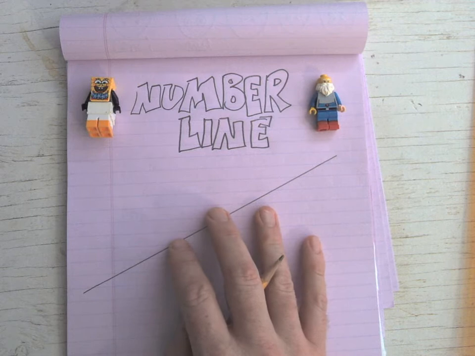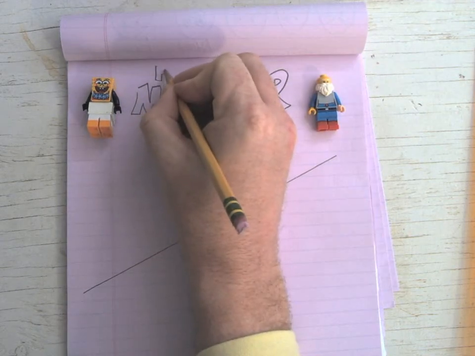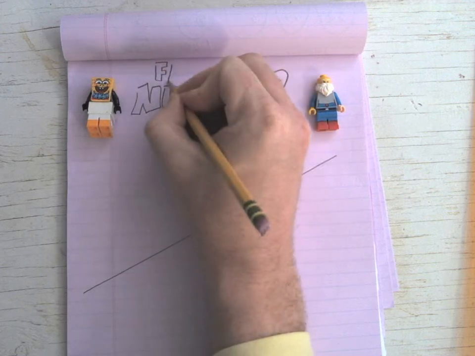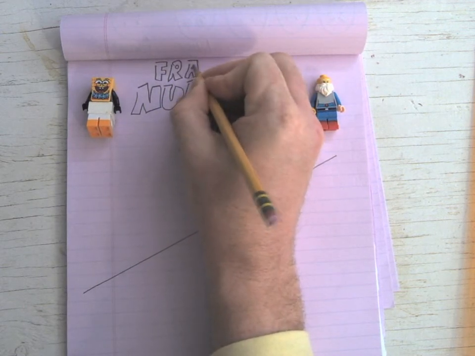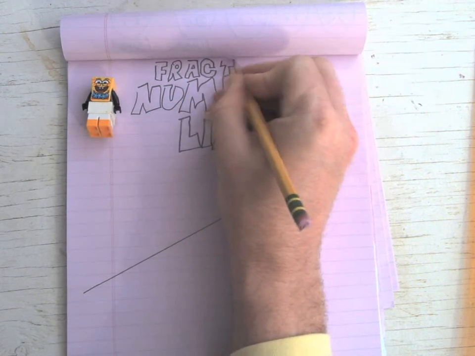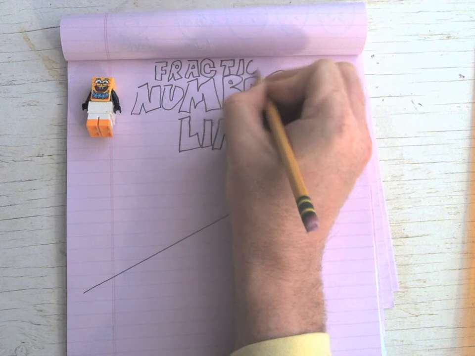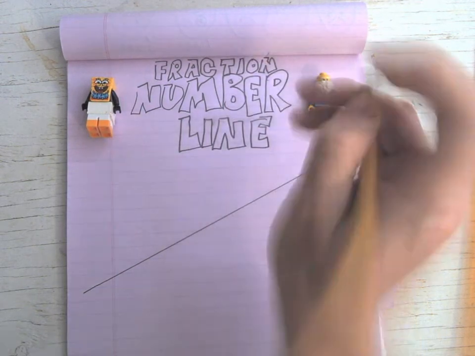So what we're going to do today is a fraction number line. Fraction. Let's get some action with the fraction.